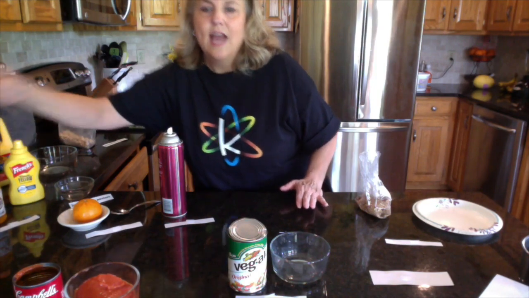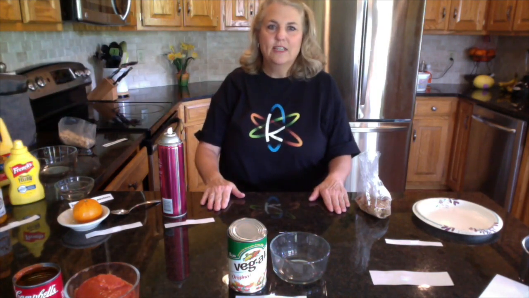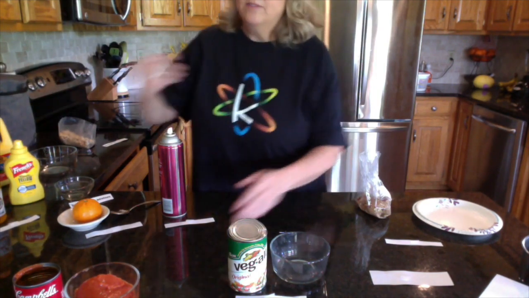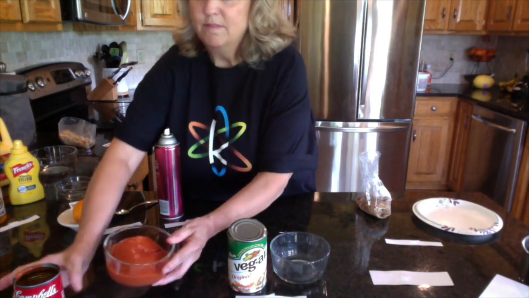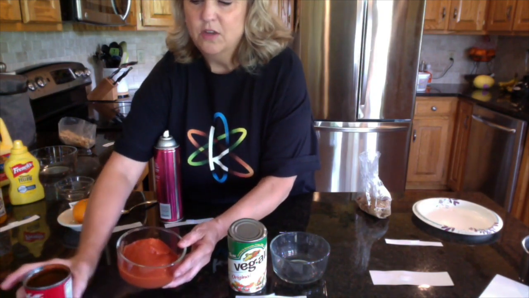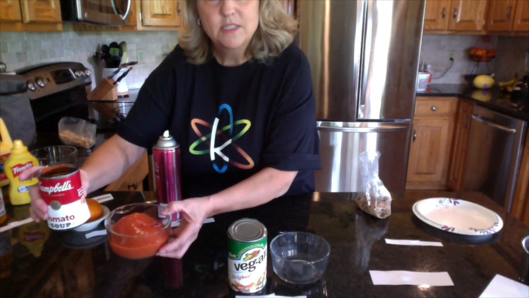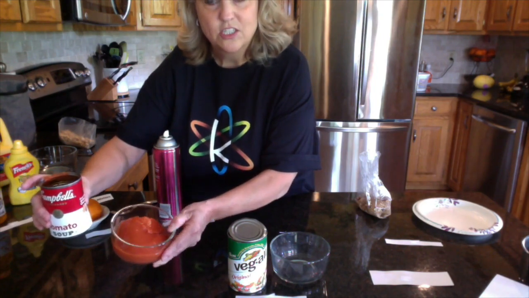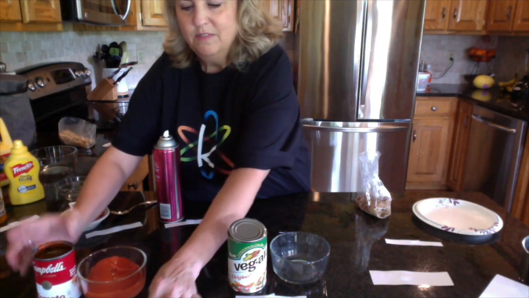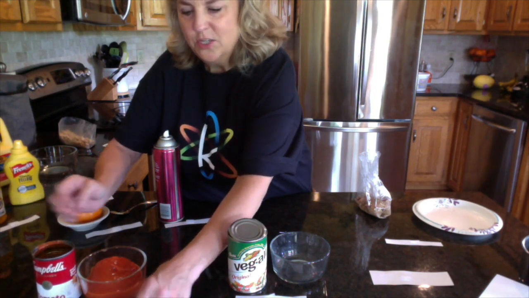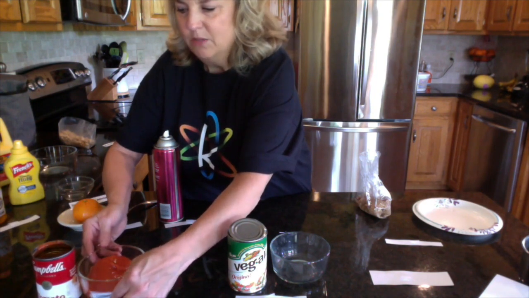So let's look at some various things from my kitchen. So I've taken tomato soup and I've poured it out. So do you think that this is a homogeneous mixture or a heterogeneous mixture? If you said homogeneous mixture, you are correct. So let's stick a label on there.